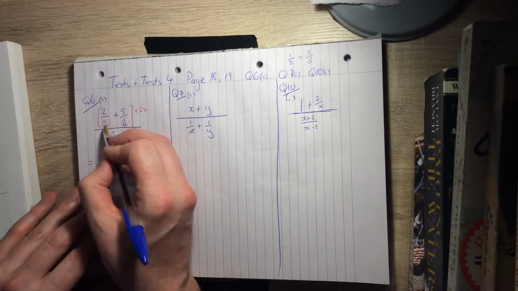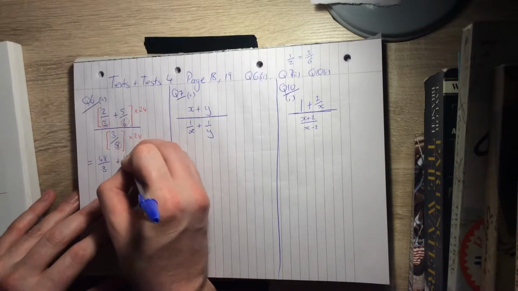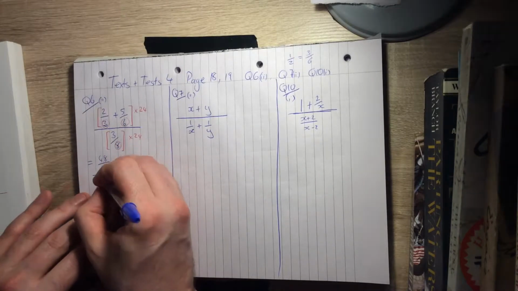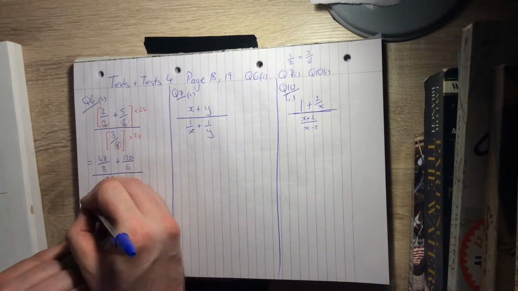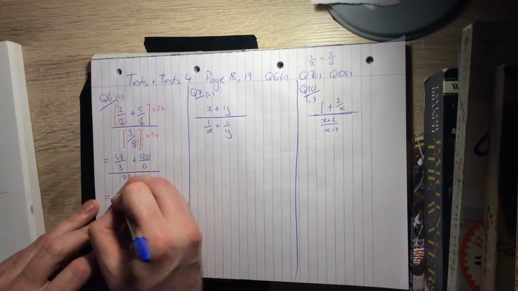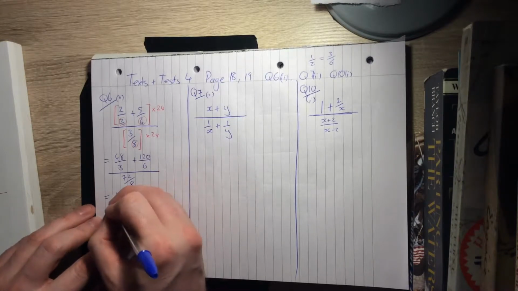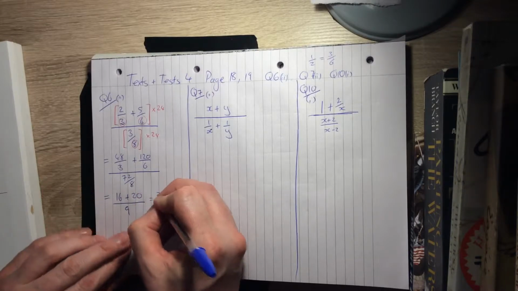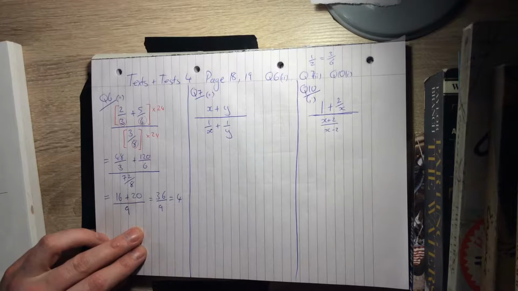48/3 when we multiply this by 24, plus 120/6, all divided by 72/8. So it simplifies out. 48/3 is 16, plus 6/120 is 20, divided by 72/8 is 9. That's 36/9, and the whole thing simplifies down to 4.